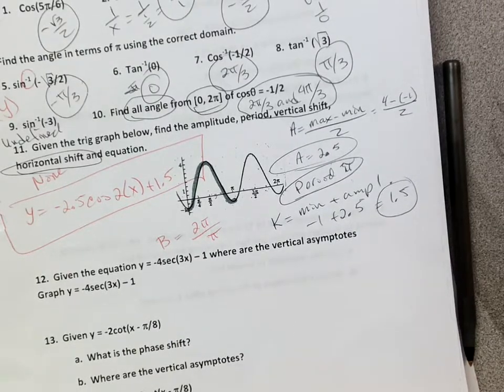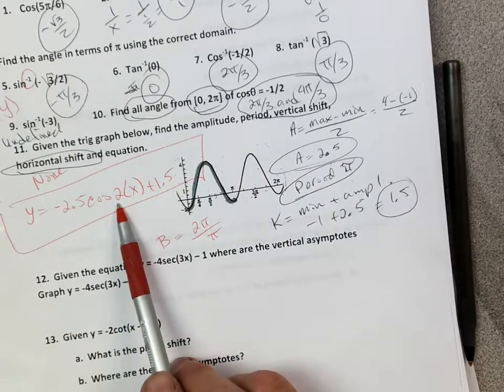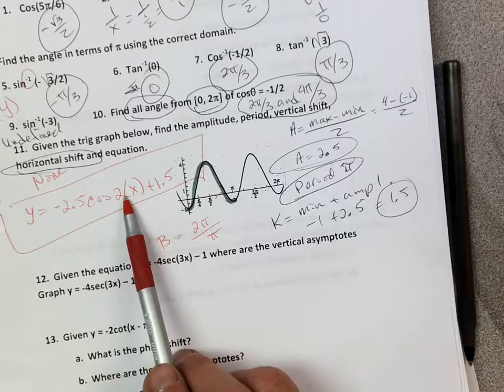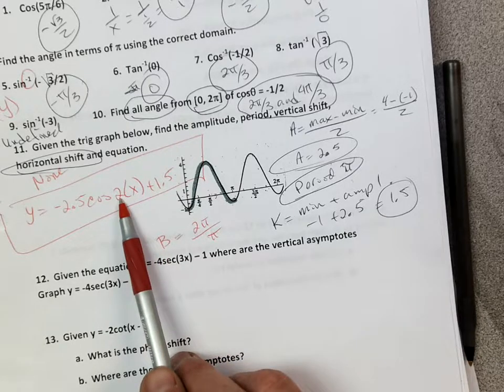All right, yes? Why is the 2 before the x? Well, you could write it as 2x, but normally it is, Will. Normally it is. If there's a shift inside, I like the 2 on the outside, okay?